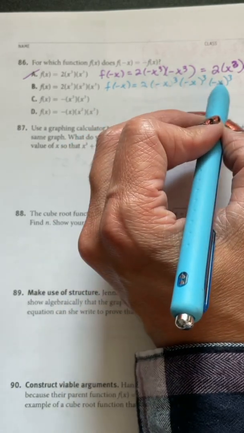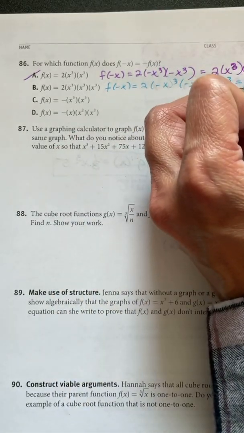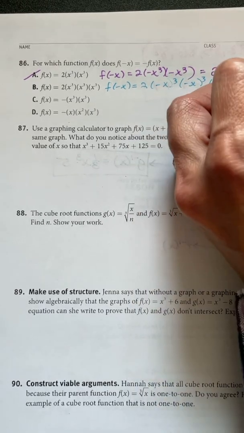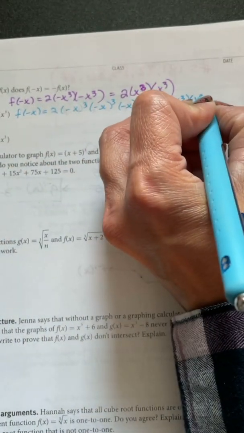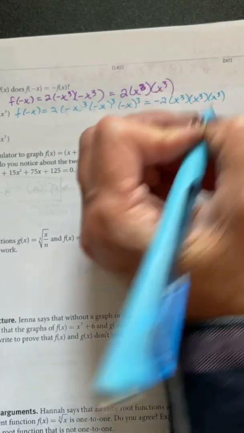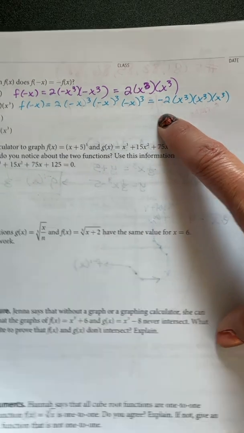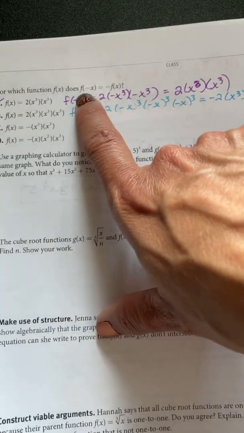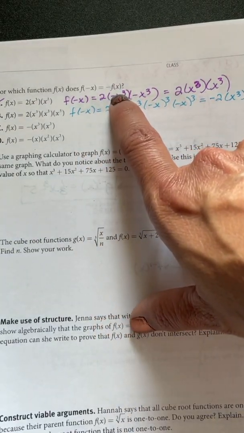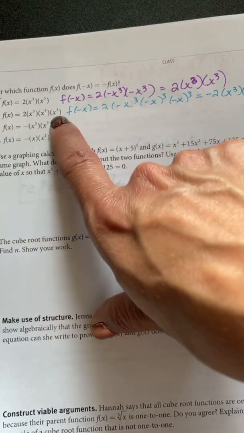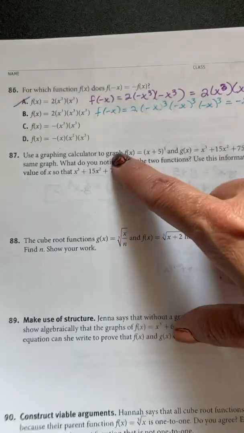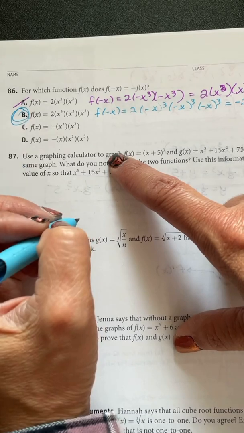And negative times negative times negative is still negative, so this is negative 2 times x cubed times x cubed times x cubed, which is x to the 9th. So this is negative. So that one is true. When we plug in a negative x, we make this function the same thing, but negative. So that's true.